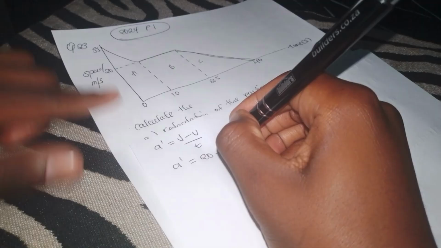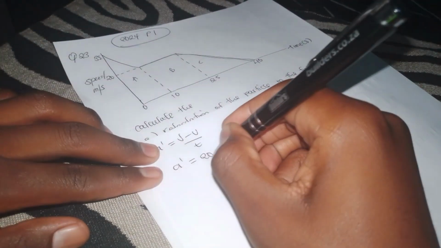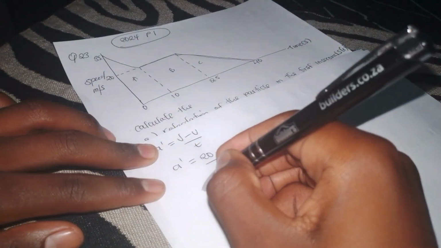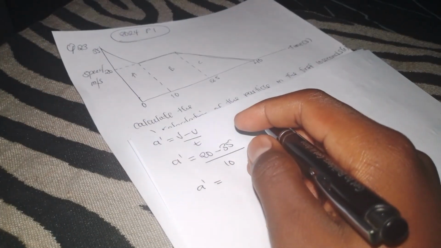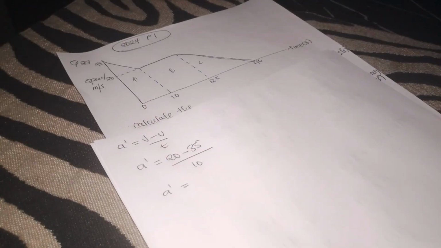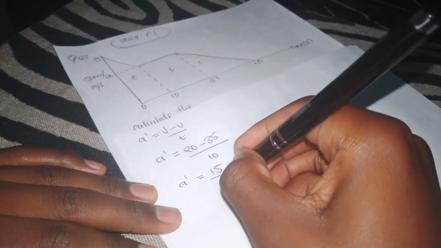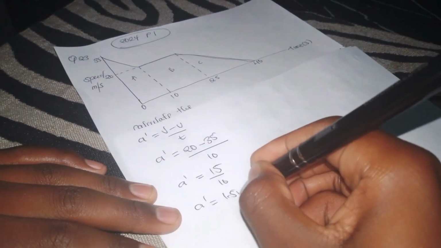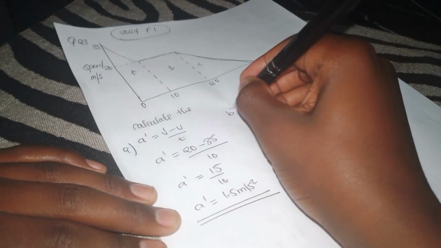Our initial is 35, where it was coming from. Then time is 10. Retardation is equal to 20 minus 35. That is 15 divided by 10. Then retardation is equal to 1.5 meters per second squared. This is our A.